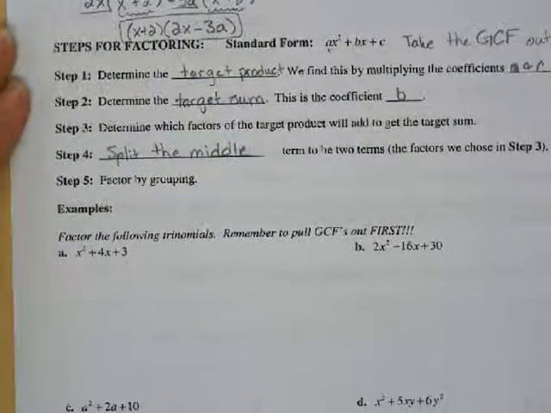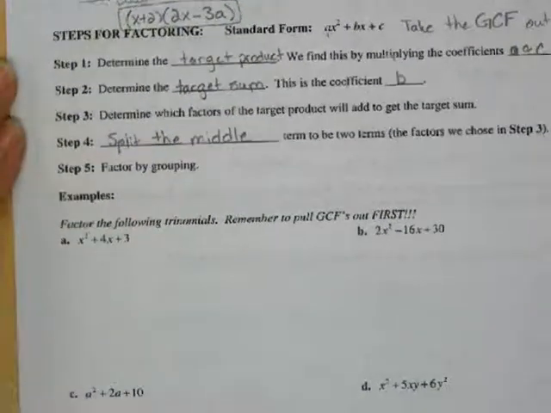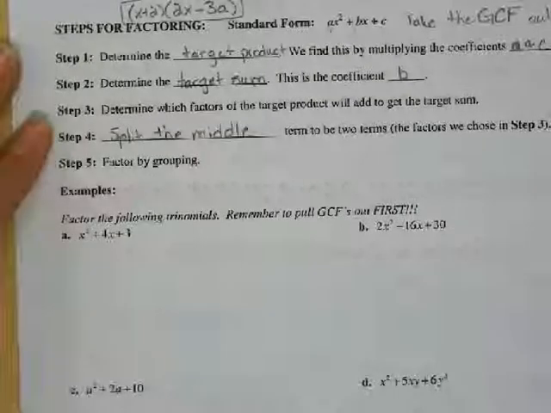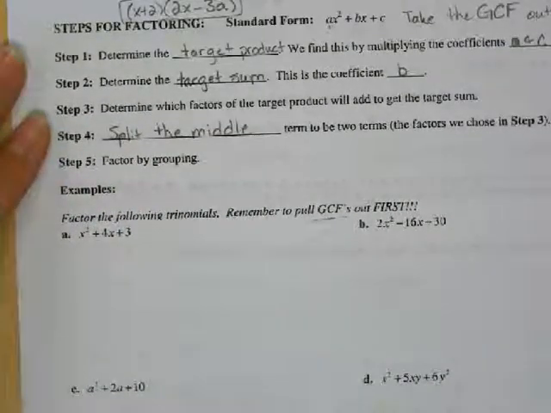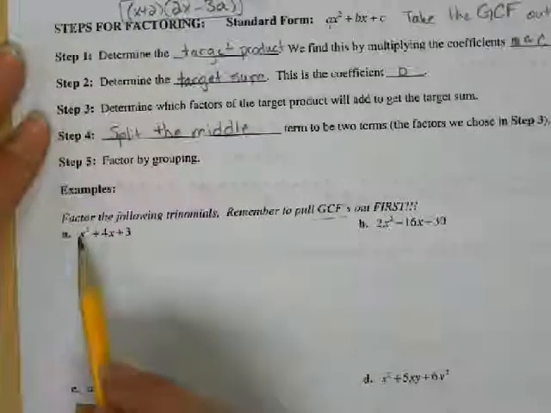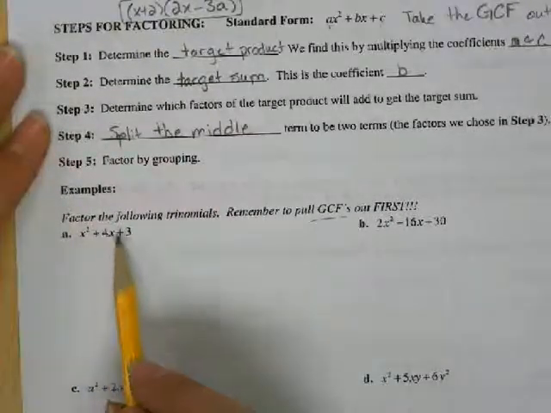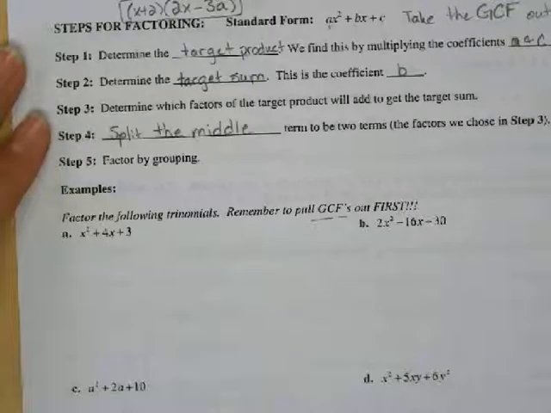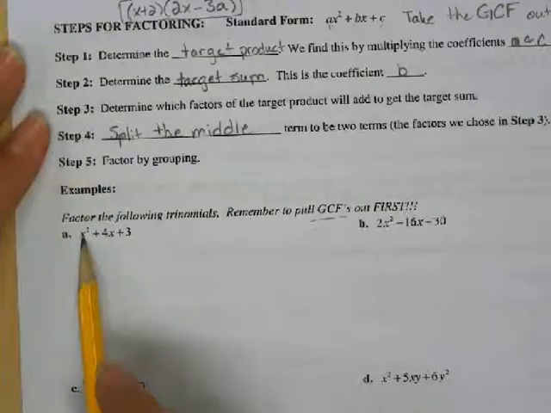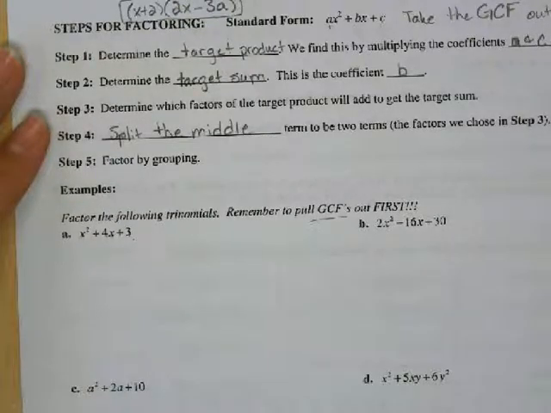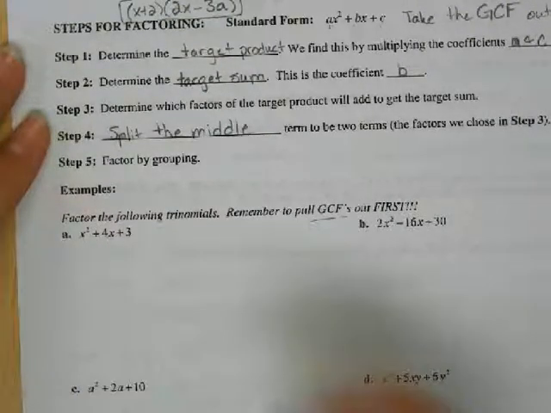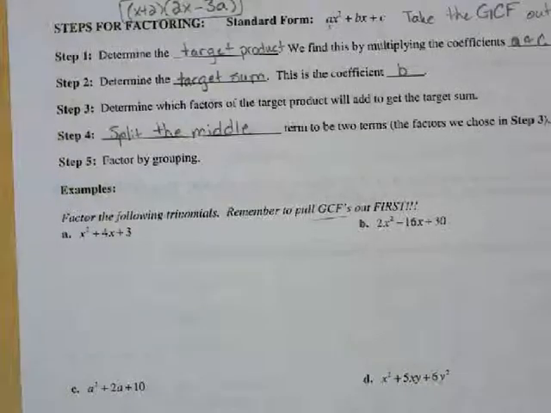Okay, so let's take a look at some examples now, starting with factor the following trinomials. Okay, it even reminds you here, remember to pull your GCFs out first, so you want to look for that. Do I have a greatest common factor between all three terms? Okay, in this particular case, I don't. I only have an x in the first two terms, not in the last one, so we can't take out an x. Okay, I don't have a common number in any of them, so we have no GCF, so we're going to move on from there.